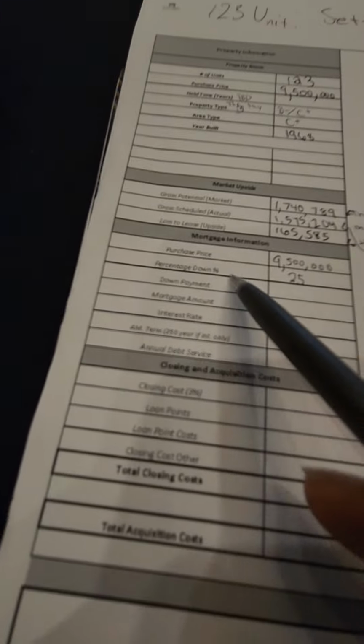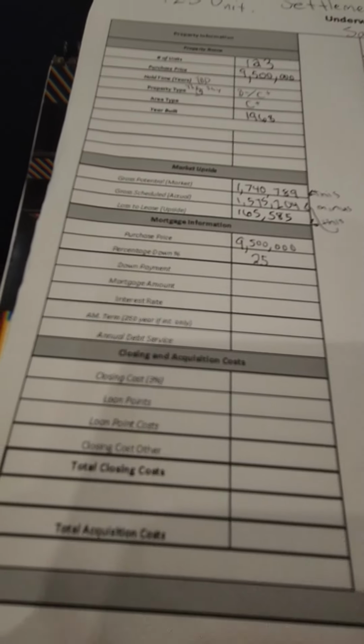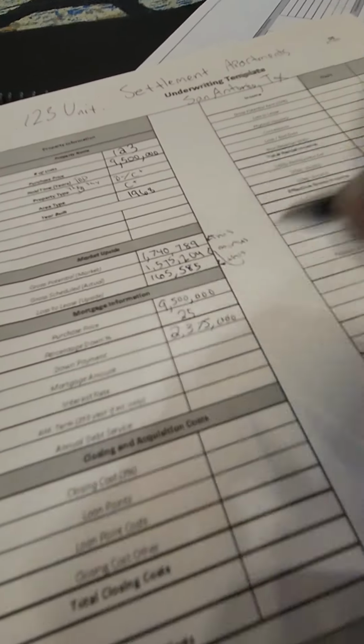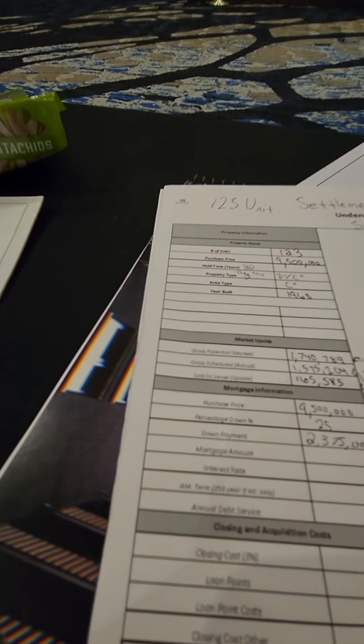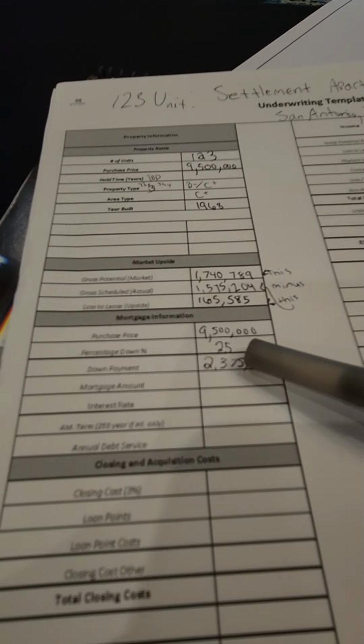which means your down payment would be how much? $2,375,000. That's 25% of your purchase. 9.5 million is the purchase price. Next line says mortgage amount.